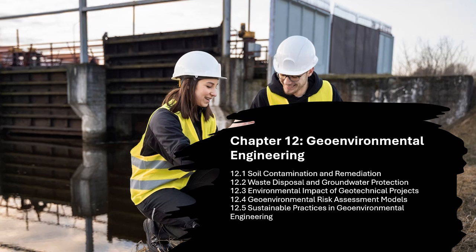Plume migration. As groundwater moves, contaminants can form a plume that spreads through the subsurface, depending on the flow rate of the groundwater. These plumes can travel significant distances, contaminating wells and water supplies.